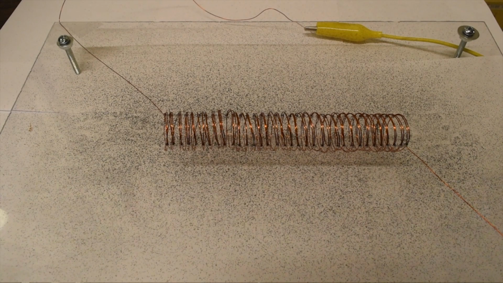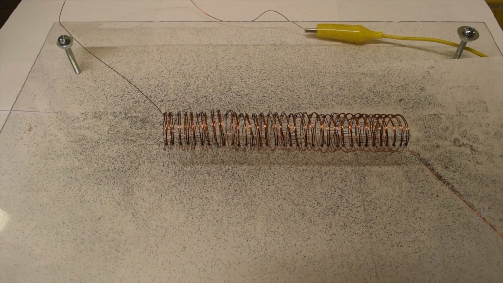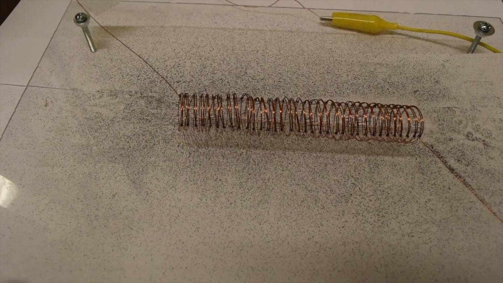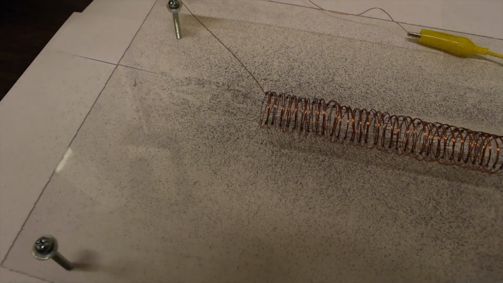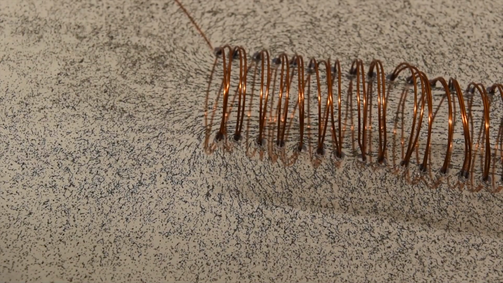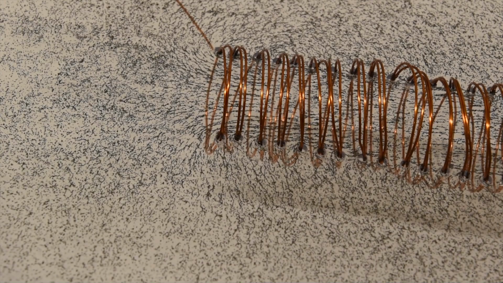So now I'm going to apply a current, and I'm going to tap to help the filings align along the magnetic field. Inside the coil, the iron filings have all rotated to align along the length of the coil. Let me zoom in on this end. So you can see how they've aligned, and as they exit the coil, they quickly spread out and the field becomes weak and the filings outside the coil do not rotate.